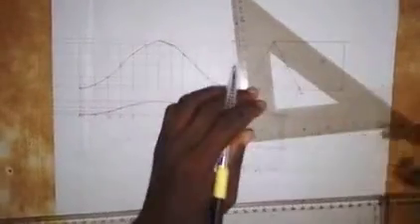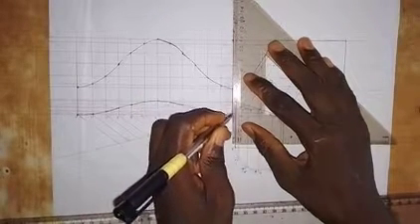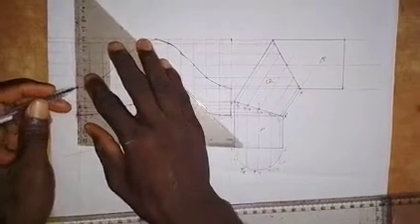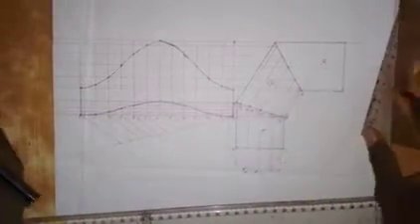Another thing that we need to do is make this line a thick line. We also make this line a thick line. So this is the surface development of part Q, as we were instructed to do.